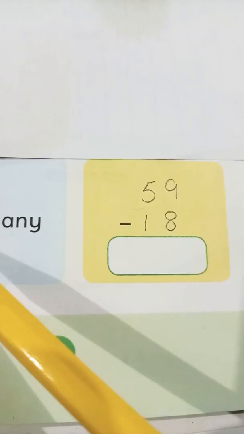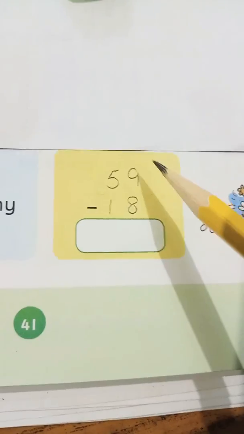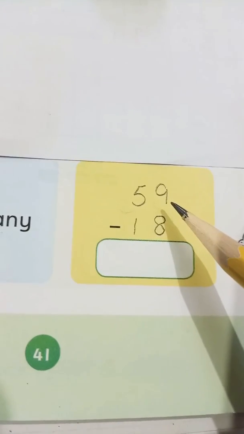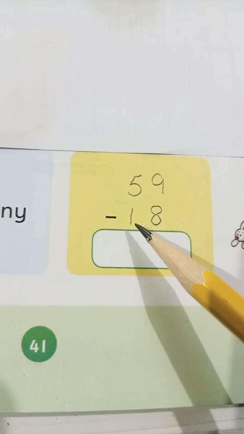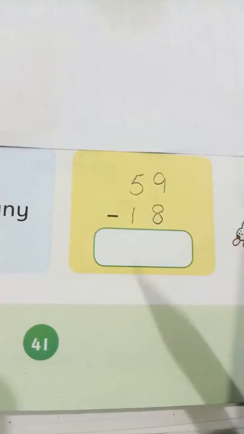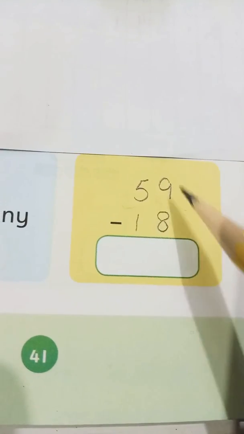Yes students, you can help Leila to find out the remaining rabbits in this manner. Okay. We have written the number 59, that was the total number of the rabbits, and we have written just beneath the number 18, that was hop away. Okay, we will start subtraction from the ones column.